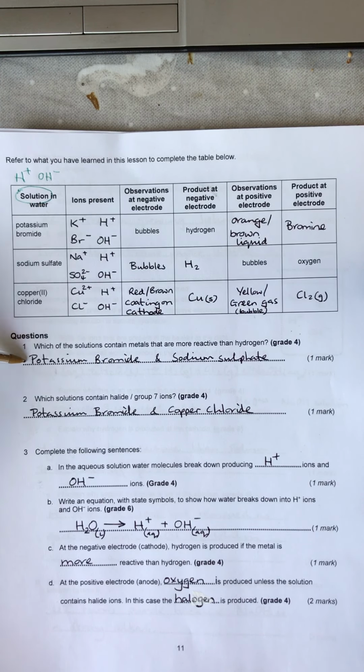Complete the following sentences. In the aqueous solution, aqueous meaning in water, dissolved, water molecules break down and they produce H plus ions and OH minus ions. An equation with state symbols to show how water breaks down. H2O, liquid, breaks down into H plus aqueous because it's now dissolved, and OH minus dissolved.